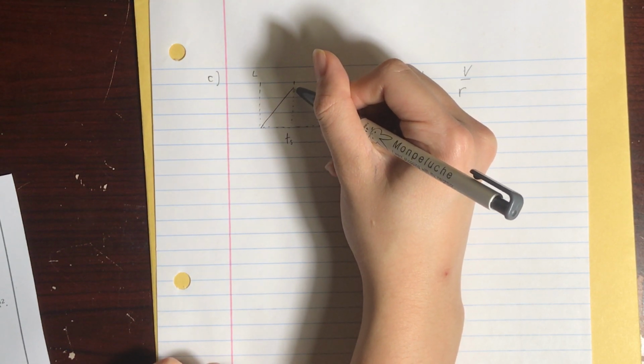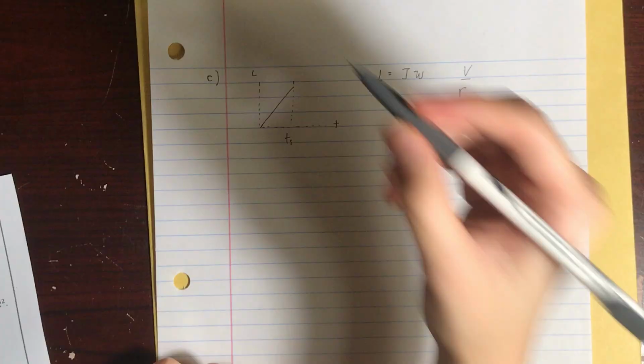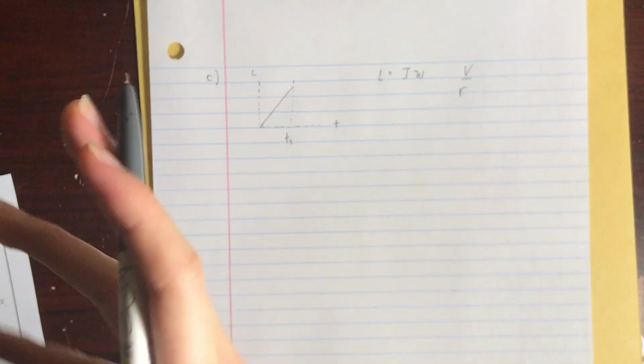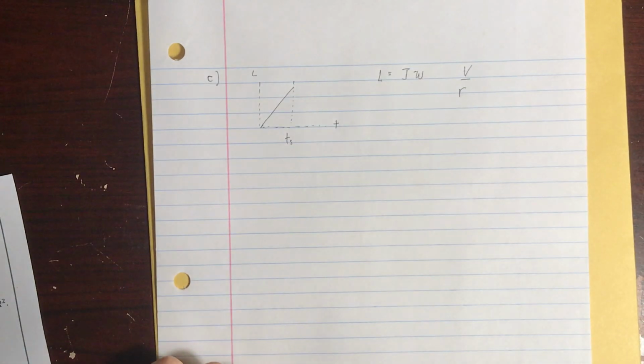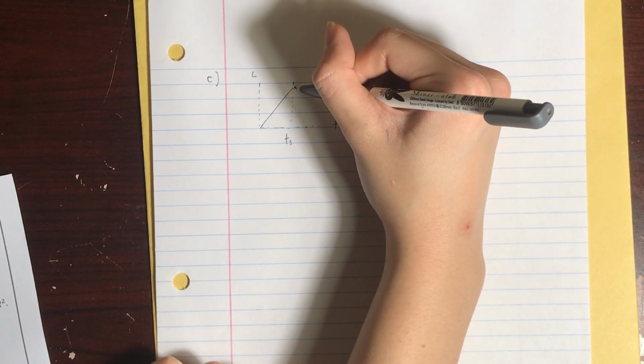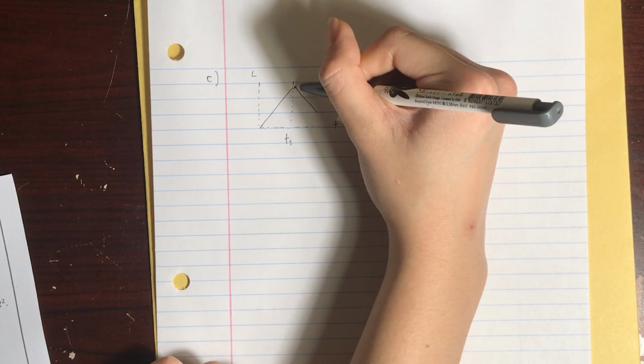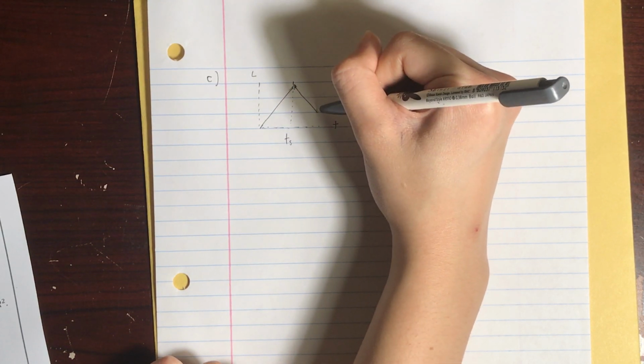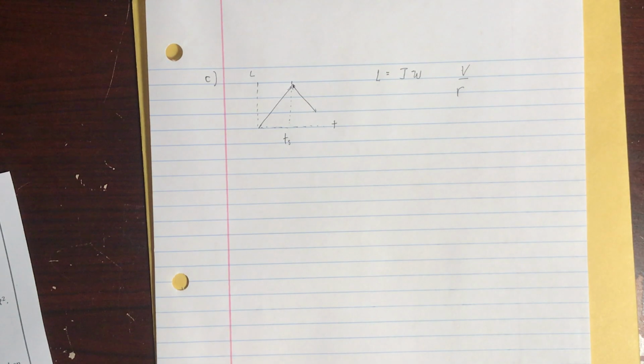And once it hits the point where the string completely unwinds, the cylinder will start to rewind itself, but this time, because acceleration is now opposing its motion, the momentum will be decreasing, still linearly because acceleration is constant. So that's part C.